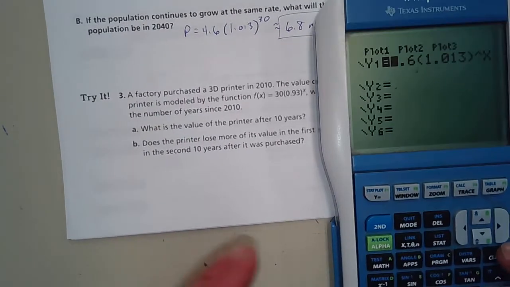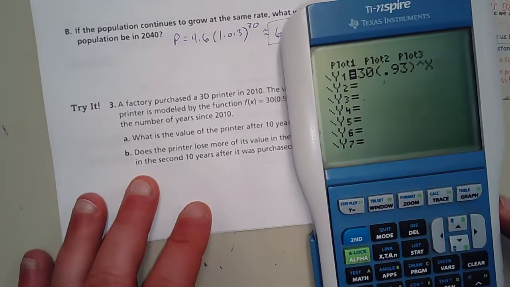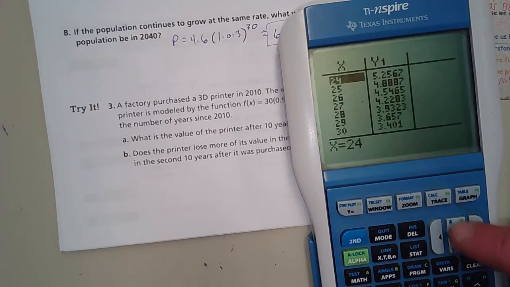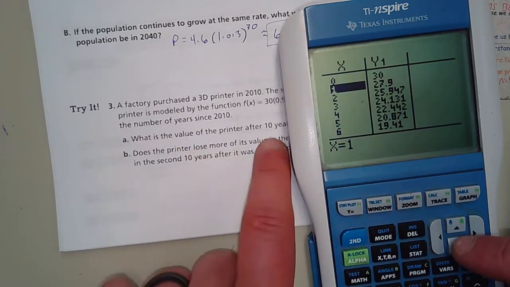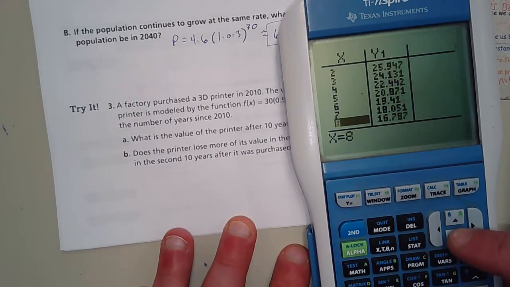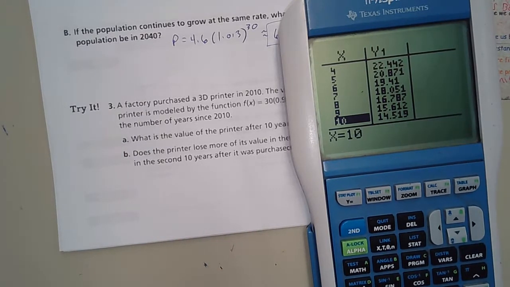I'm going to go ahead and put it in the calculator, in the y equals, just so that I can look at various values if I want to. If I type this in, I can see at year 0 the initial cost, which is going to be 30. After 1 year, it's dropped a little bit. But I want to go 10 years, so we'll jump down here. At 10 years, it's worth roughly $14.52.